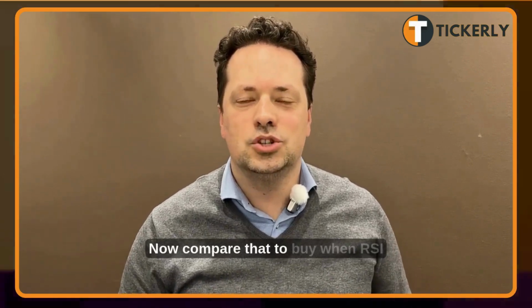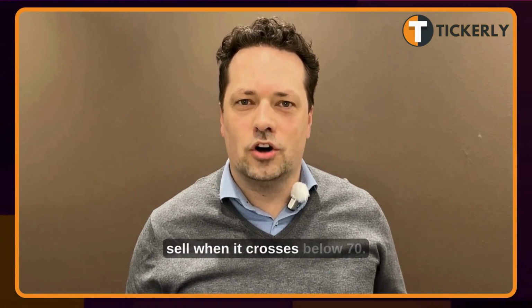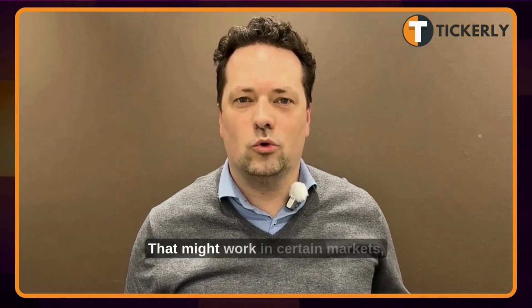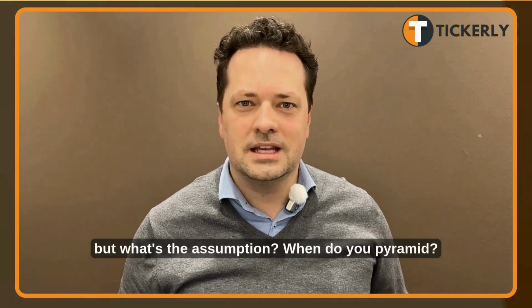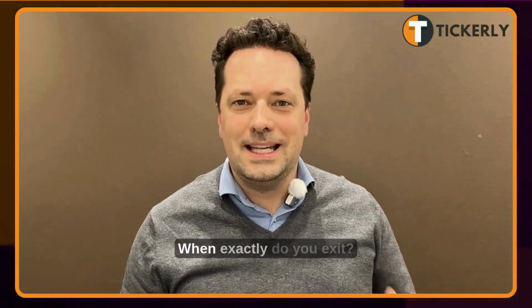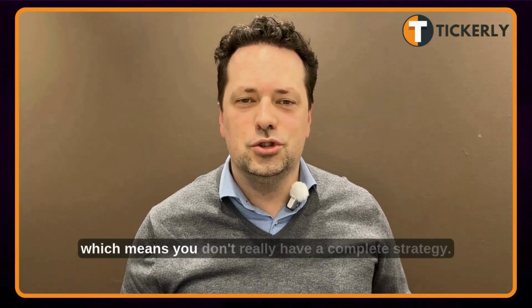Now compare that to "buy when RSI crosses above 30, sell when it crosses below 70." That might work in certain markets, but what's the assumption? When do you pyramid? How much do you risk? When exactly do you exit? Those questions aren't answered, which means you don't really have a complete strategy.